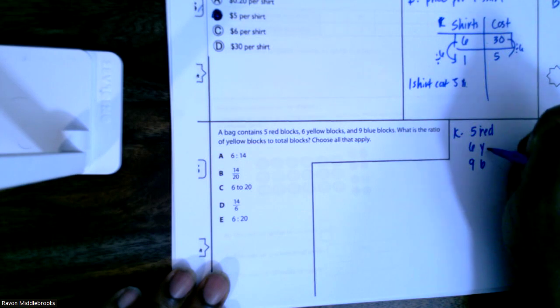A bag contains 5 red blocks, 6 yellow, 9 blue. Okay, what am I finding? Ratio. I'm so glad I write this down. Ratio of yellow to total. Based on that find, that tells me that I need a total.